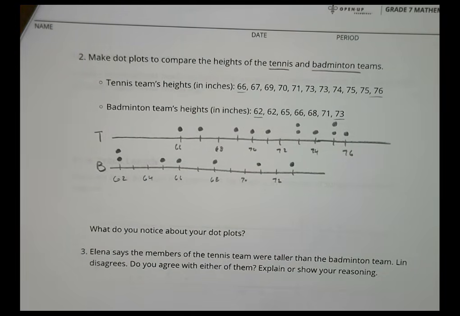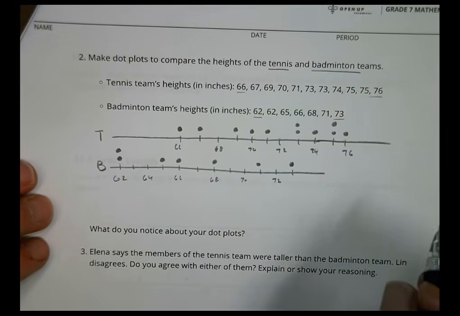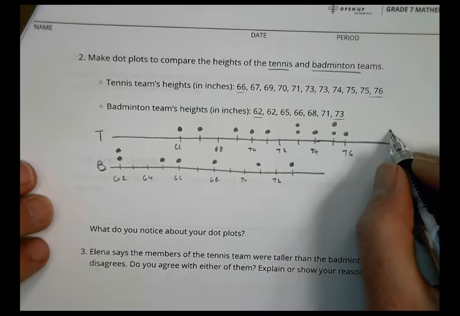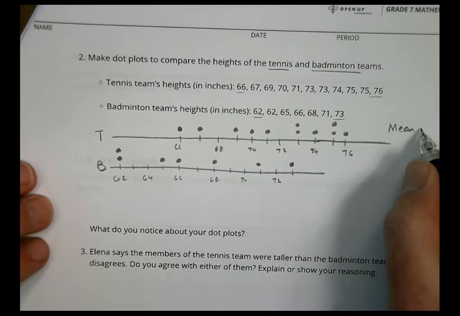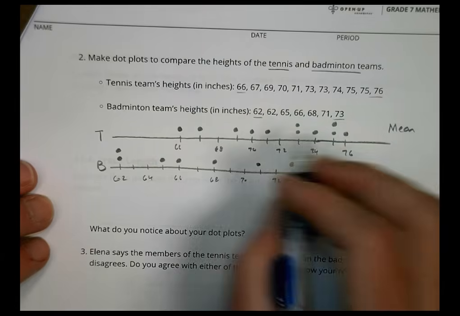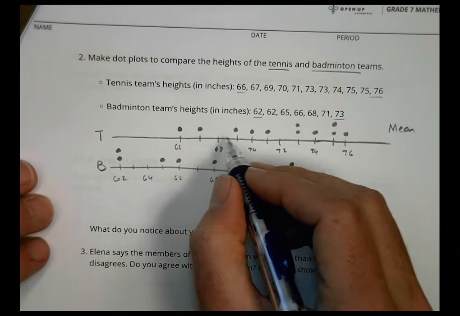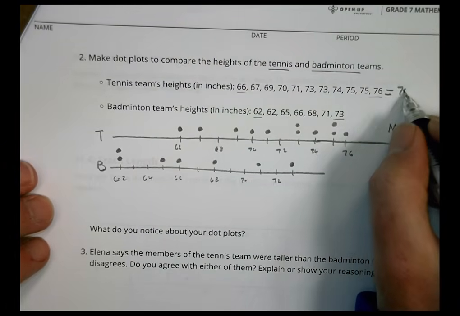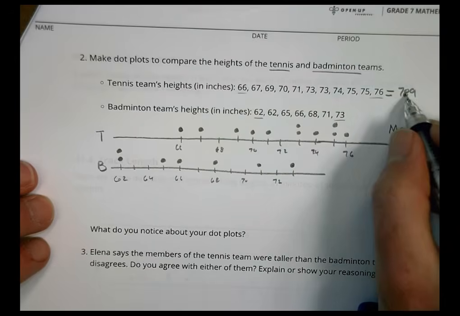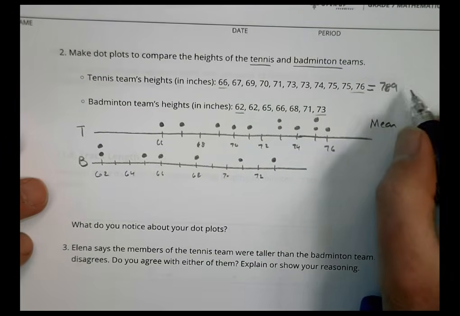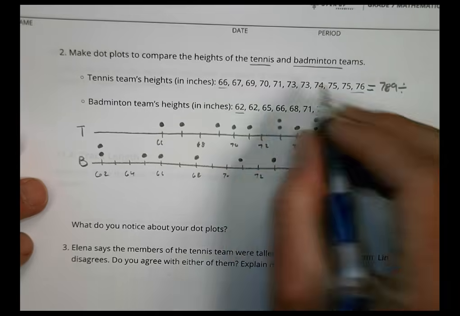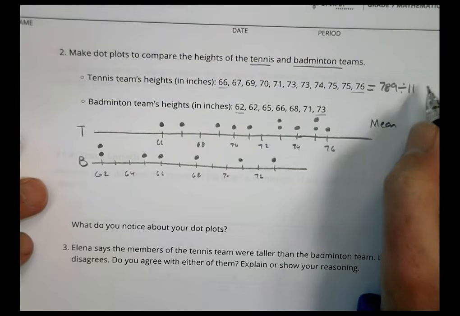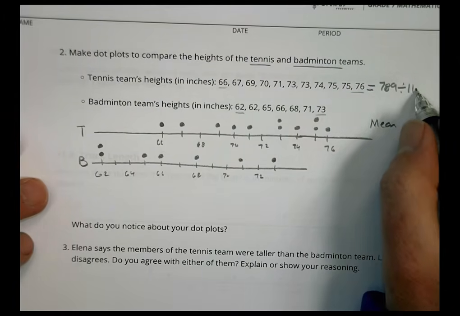Using some of the same measurements we used before, we could figure out what the mean is going to be for each of these and what the median would be as well. The mean for the tennis one would be to add up all these values, starting with 66. When you add all those together, you come up with 789. If I take 789 and divide that by the number of tennis players, 1, 2, 3, 4, 5, 6, 7, 8, 9, 10, 11, then my mean for the tennis is 71.7.